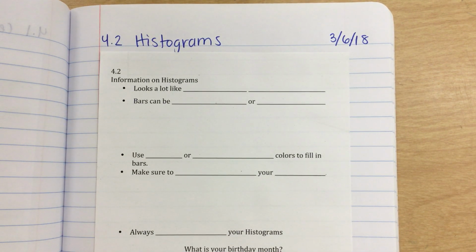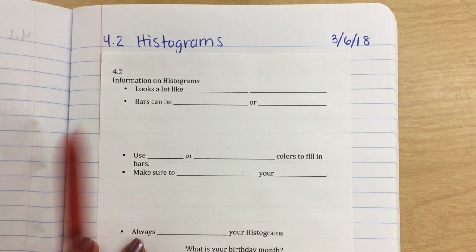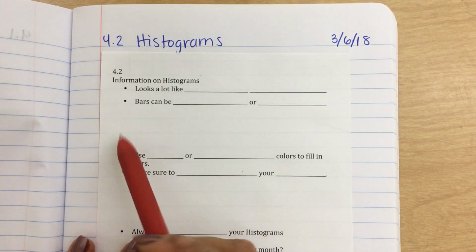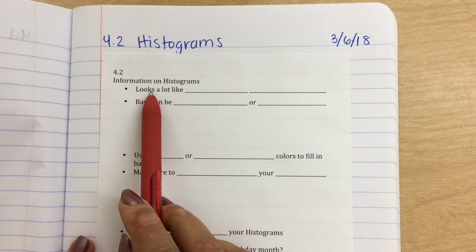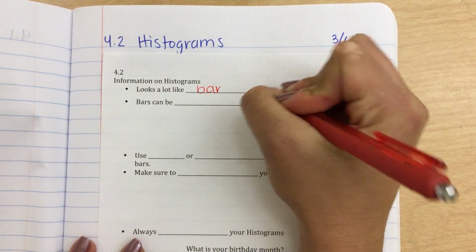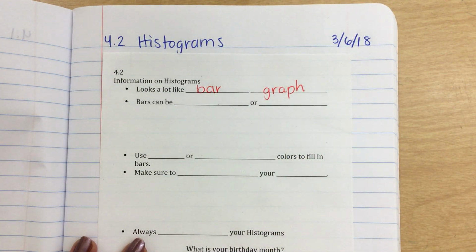Alright, so I'm going to go ahead and get started. So today we're going to be talking about histograms, information about histograms, things that we need to know about histograms. They look a lot like bar graphs. You have seen bar graphs before, especially in science. And histograms are bar graphs. They look very similar.